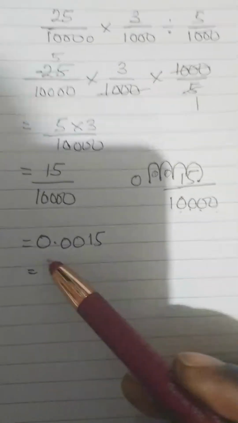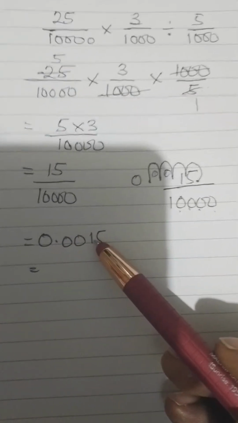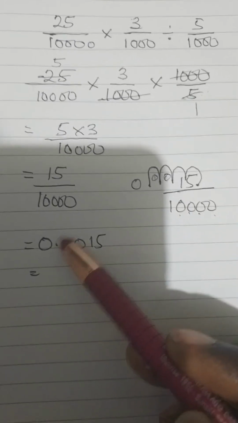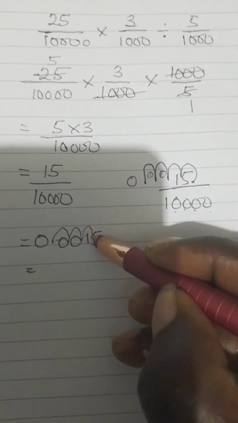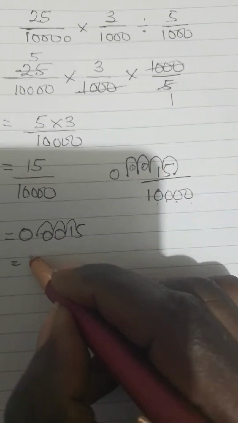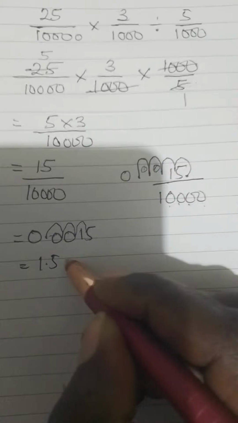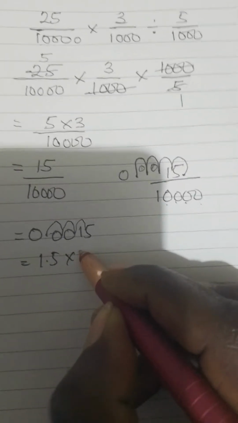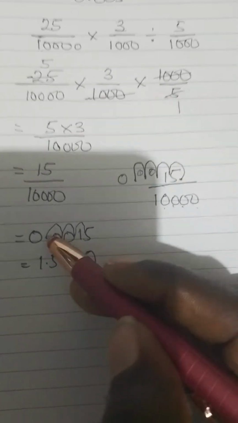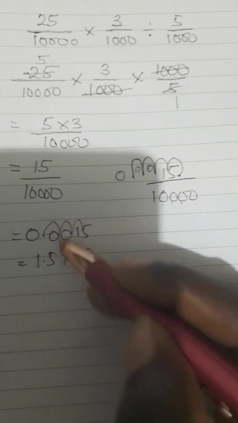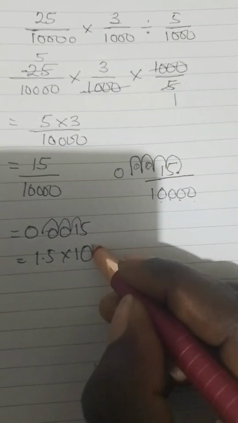To do that, you have to make sure that the decimal point is between the first two natural numbers. So you are going to shift the point 1, 2, 3 here. So you get 1.5 times a constant number. Standard form has a constant number 10. Then the number of times you shift the point is 1, 2, 3.